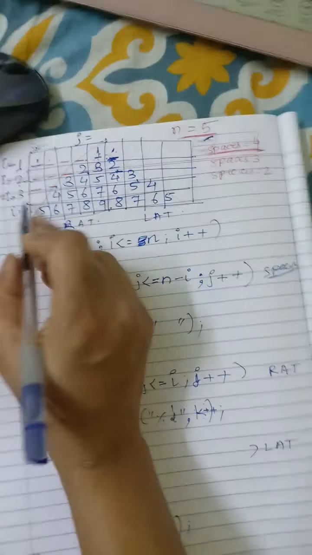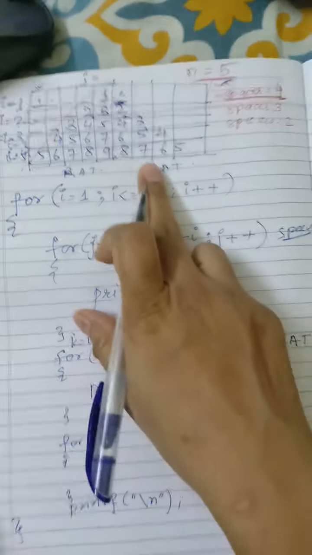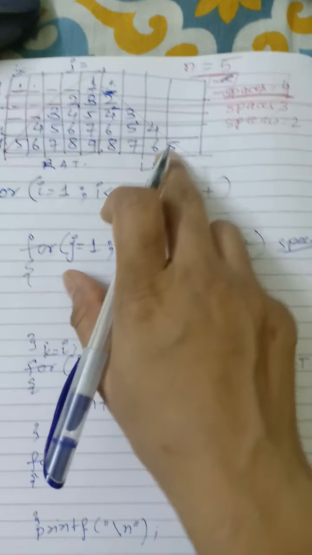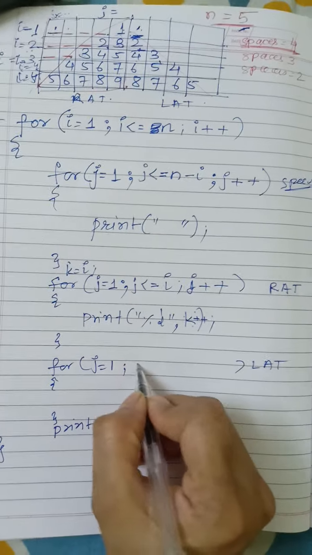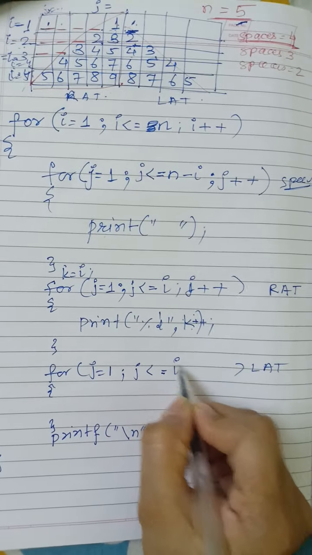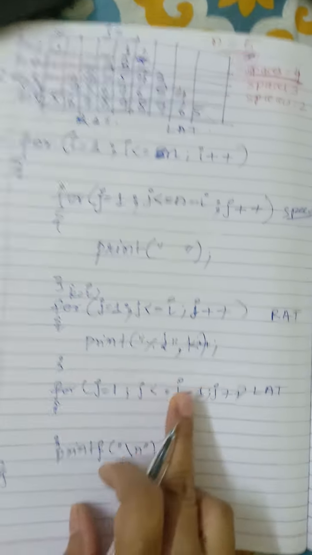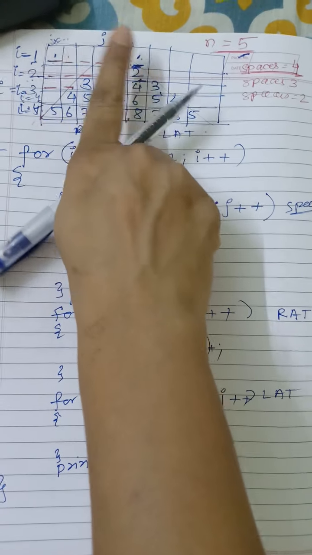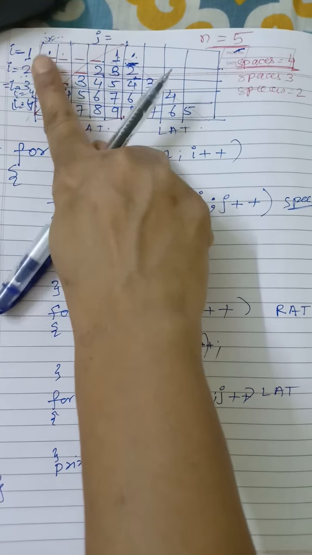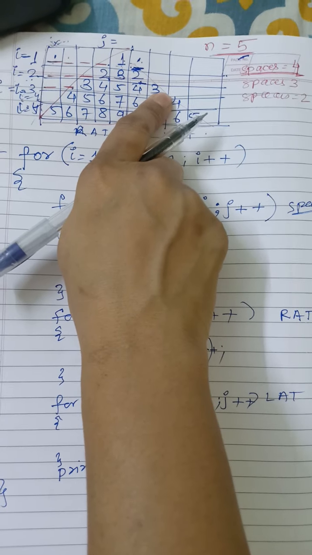Sorry, something is wrong. Okay, this is I equal to 4 and this is I equal to 5. So when I is equal to 4, it is going for 4 times. That means your j is starting with 1, but it is going 1 less than the I value. So how will you write? j less than or equal to I minus 1 and j plus plus, because j is going 1 less than the value of I. When I is 1, j doesn't execute, but when I is 2, j executes once. When I is 3, j executes twice, in this way.